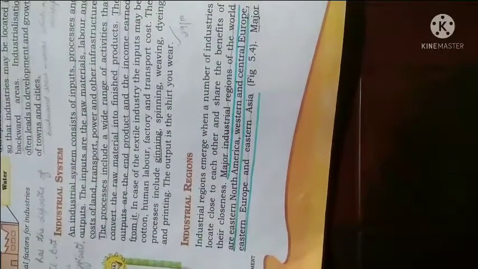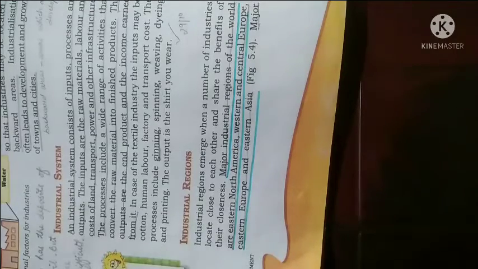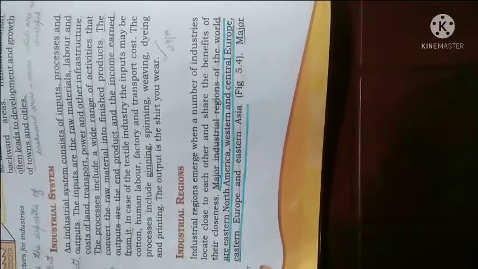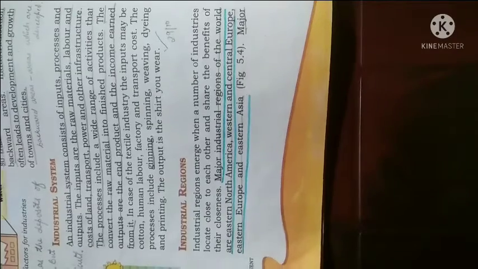Industrial regions. Major industrial regions of the world are, you can see the underline, Eastern North America, Western and Central Europe, Eastern Europe, and Eastern Asia. Such areas are usually located in temperate areas near seaports and coal fields.